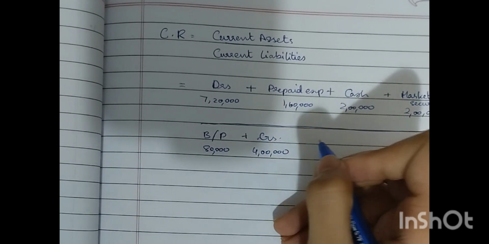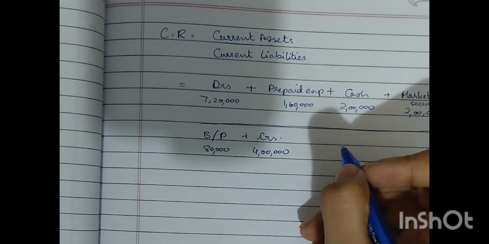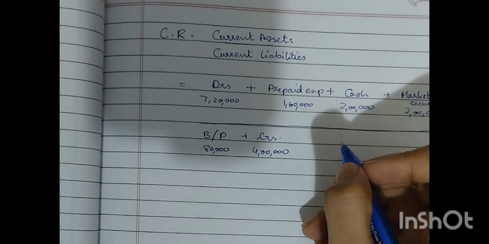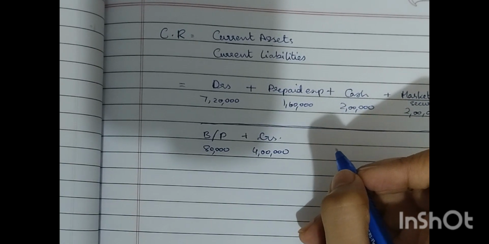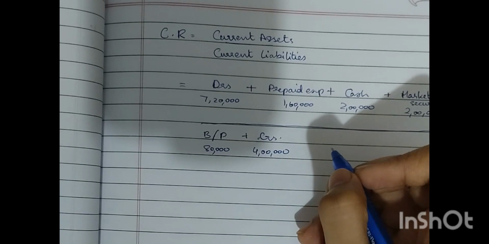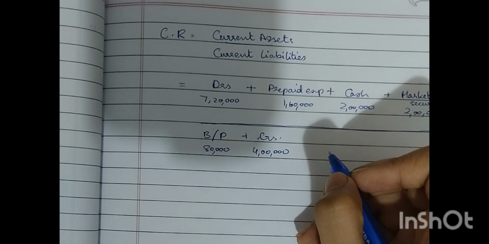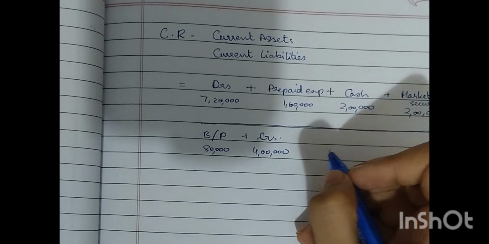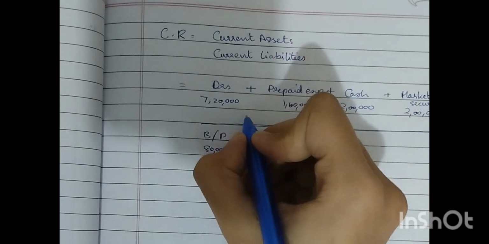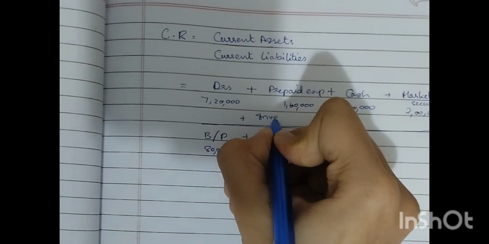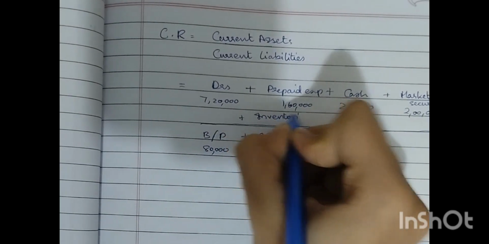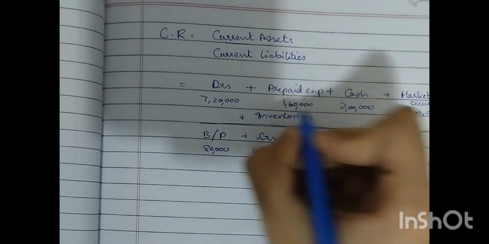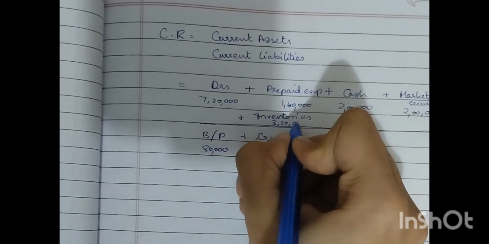Inventories. Now inventories are a type of current assets because we sell off the inventory or stock. Inventories are also known as the stock of the business, the goods that the company is dealing in, right? So the inventories are current assets because they can be sold off to earn cash or cash equivalents, right? So we have to include inventories under our current assets.